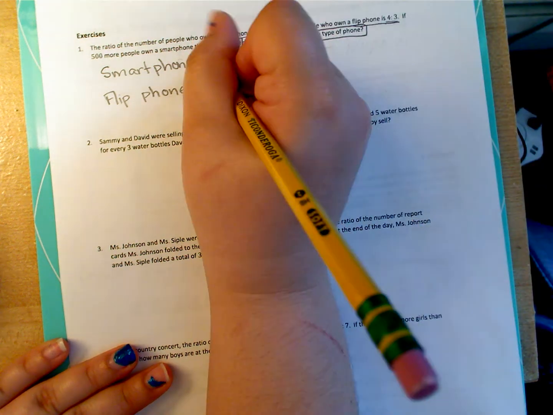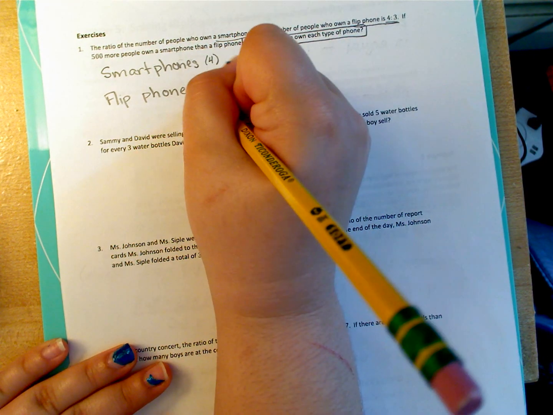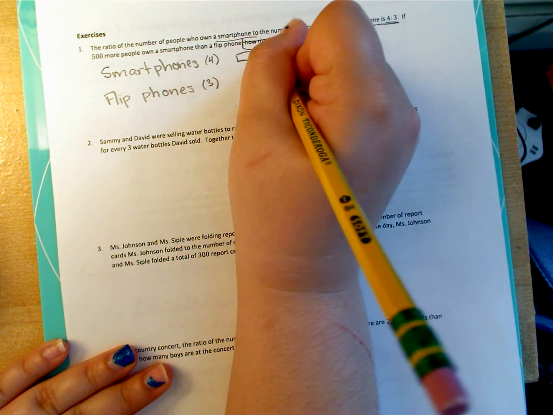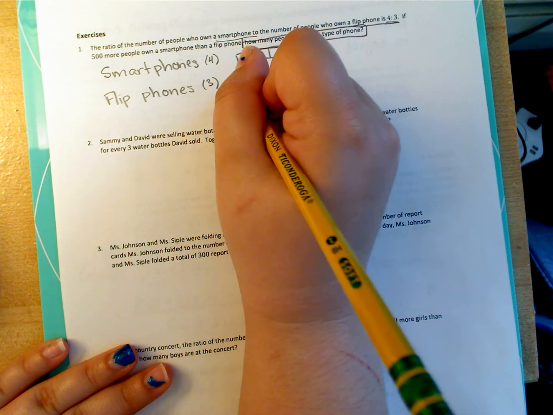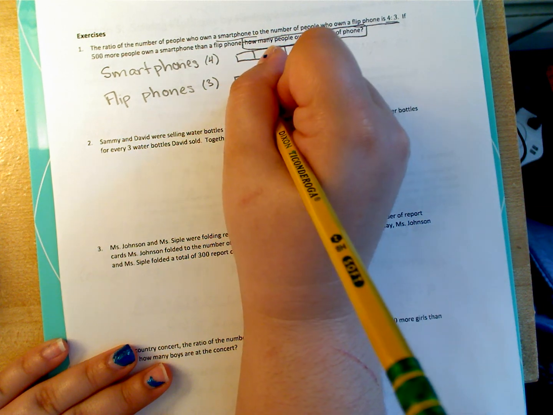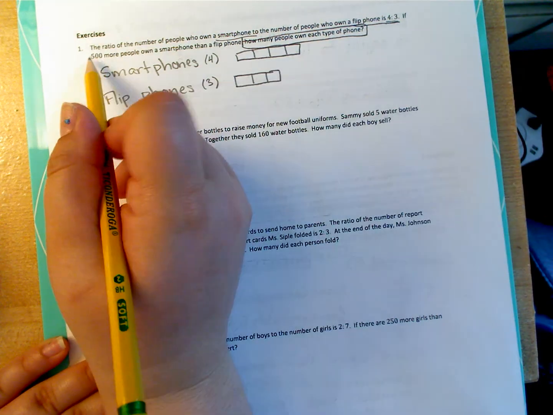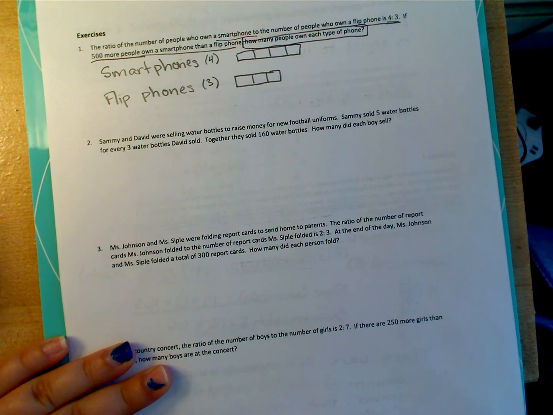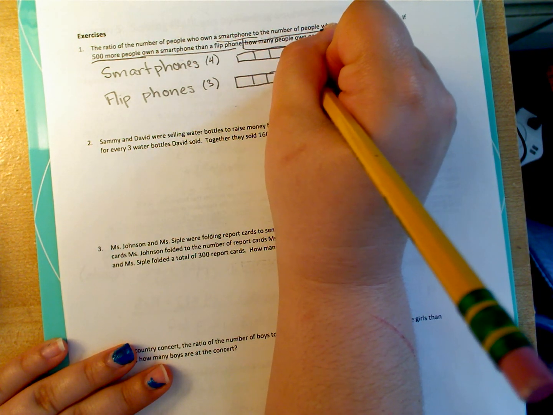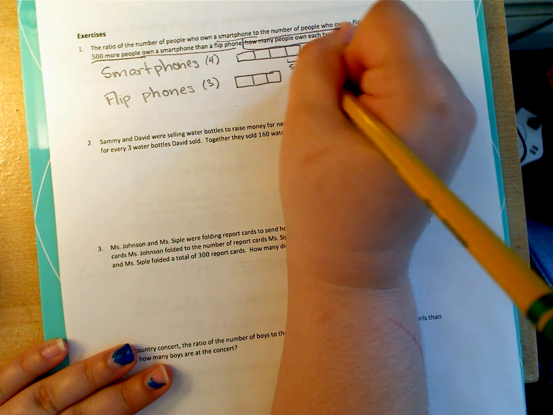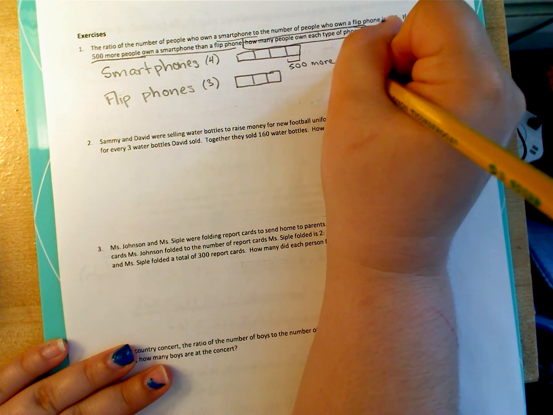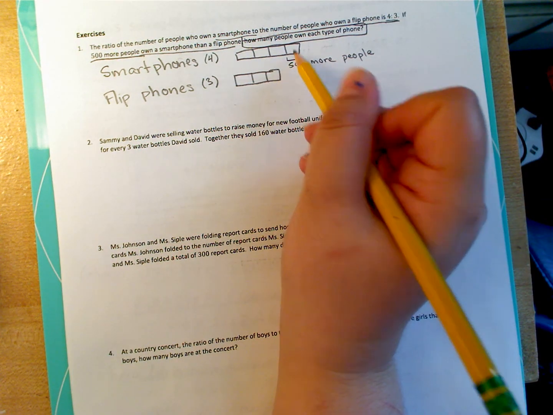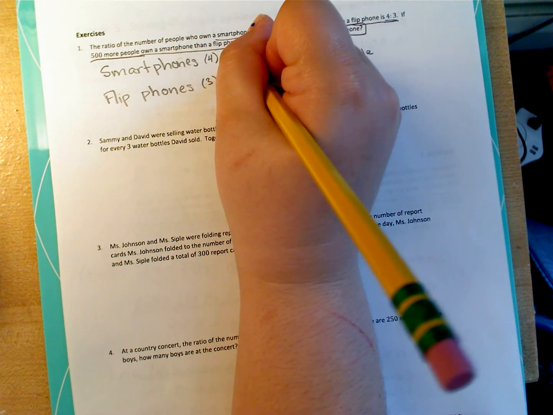So we know our ratio is 4 to 3. There are 4 smartphones for every 3 flip phones. So let's draw our tape diagram. We have 4 parts, and for the other one we have 3 parts. All right, and it says if 500 more people own a smartphone than a flip phone, so we know that 500 more people. So this last box represents 500 more people. Well, that makes it pretty easy for us. So that tells us the value of each one of these boxes then is 500.